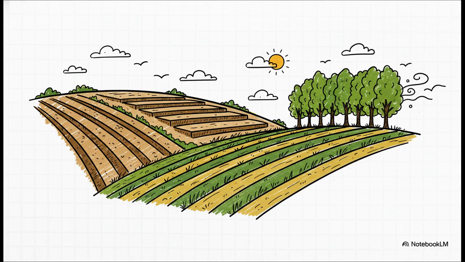Fortunately, there are effective methods to conserve our soil. These include things like contour plowing, which means plowing along the slope lines. There's terrace cultivation, which involves cutting steps into hillsides. We have strip cropping, where strips of grass are left between crops. And finally, planting shelter belts, which are rows of trees to break the force of the wind. So it's clear that understanding India's diverse soils and protecting them from erosion through proper conservation is absolutely critical for our country.